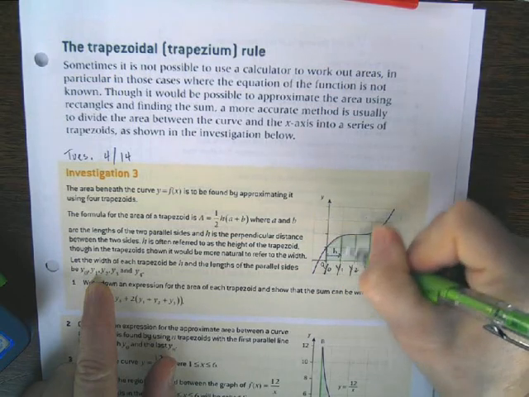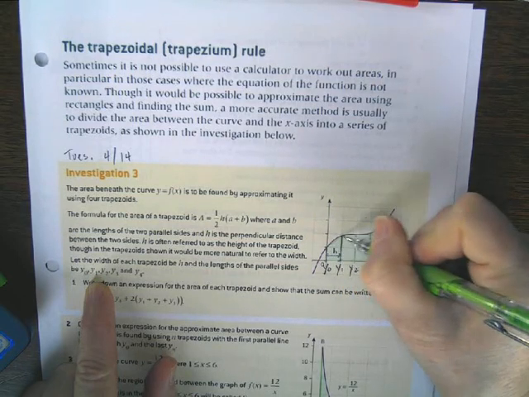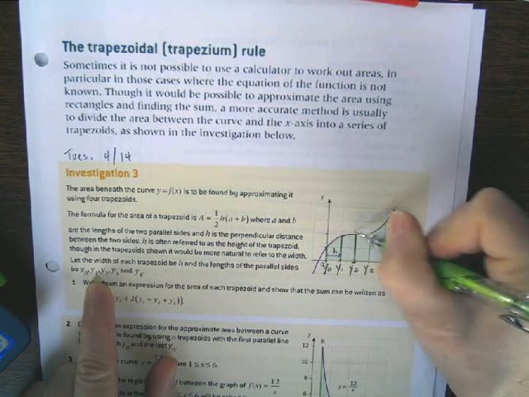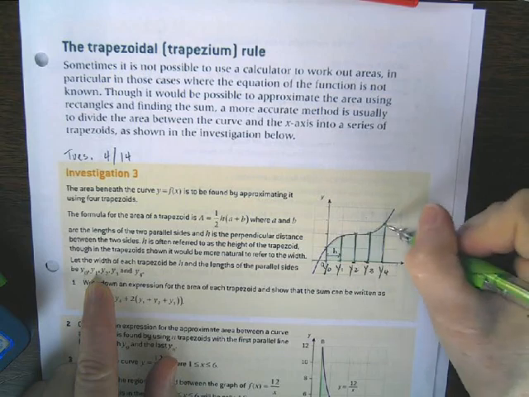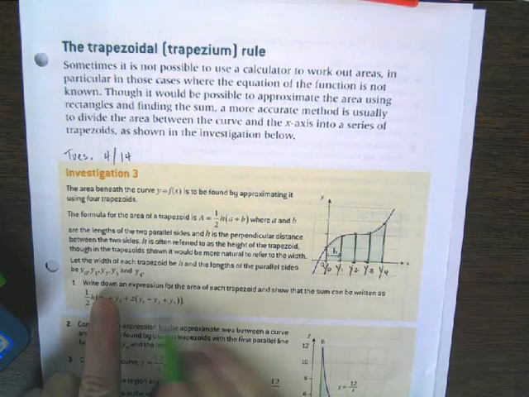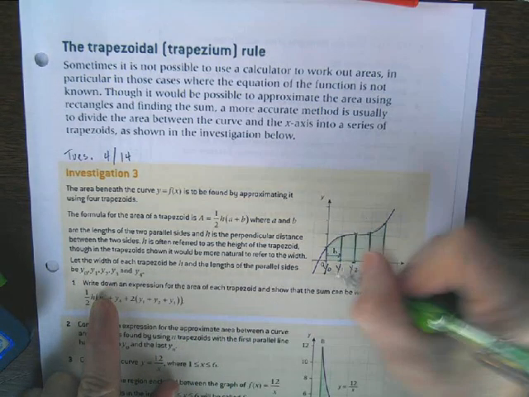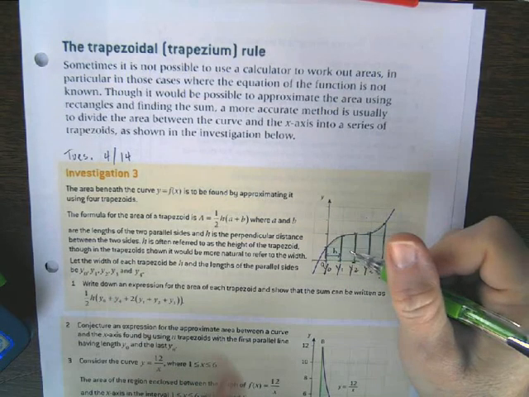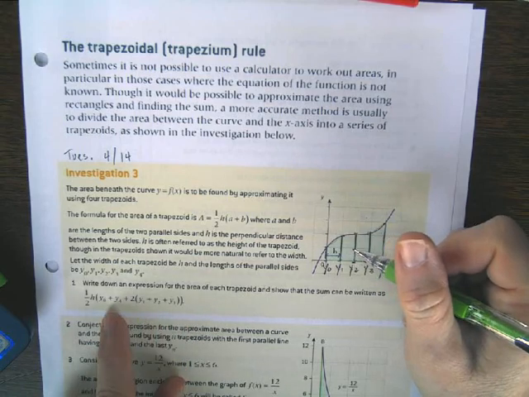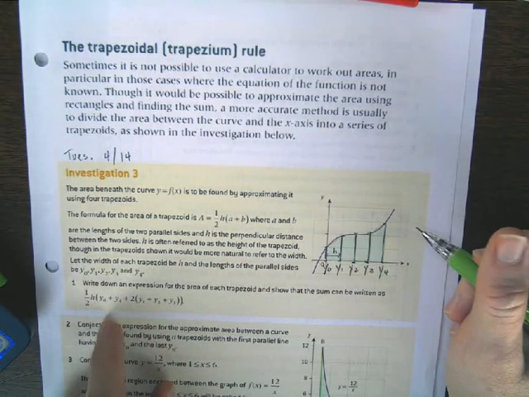This height would be y sub 1. This height would be y sub 2, y sub 3, y sub 4. So then they want you to write down an expression of the area of each trapezoid. So taking one trapezoid at a time, write them down, and then you should be able to simplify it to this. So this is an exercise in algebraic manipulation.